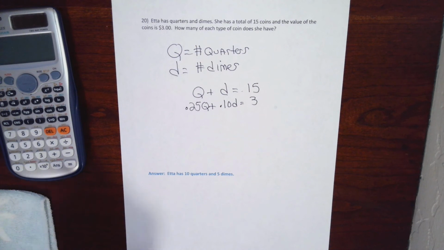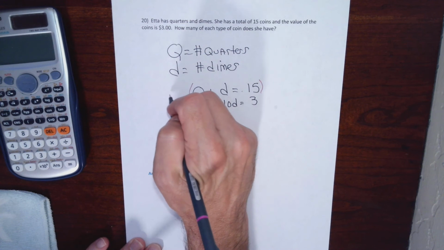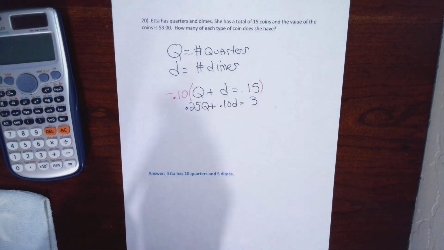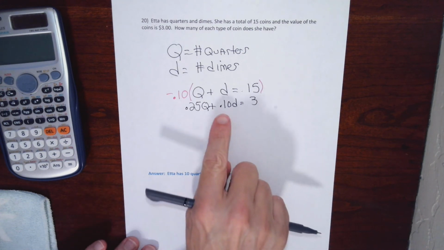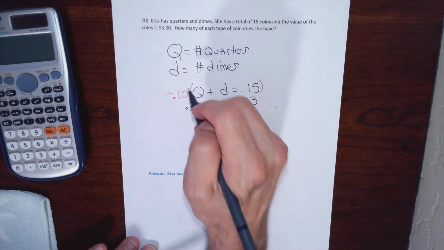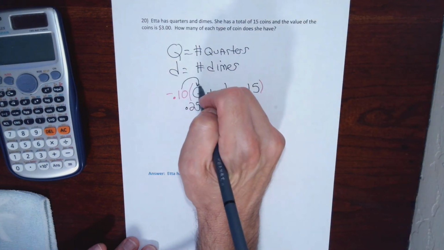I can solve this by substitution. I can solve it by elimination. When I wrote the solutions this afternoon, I solved it by substitution. Let me solve it by elimination now, just so you can see the alternate way. I'm going to multiply the top equation by negative 0.1. What that's going to do is make the dimes have opposites, and they'll cancel. So I'm going to leave the bottom equation alone and multiply the top equation by negative 0.1.